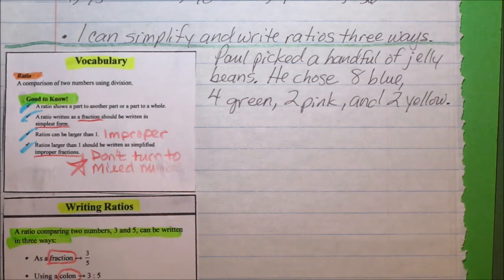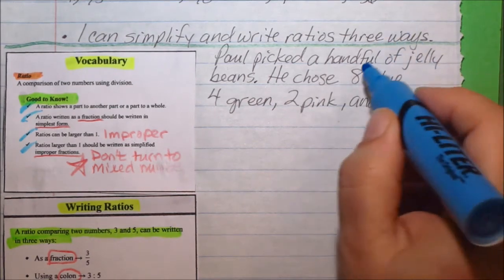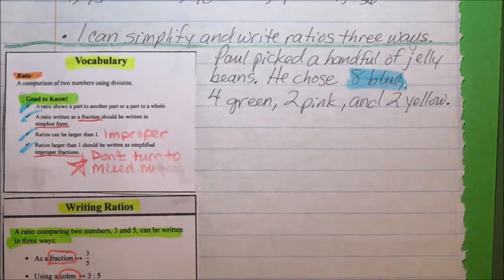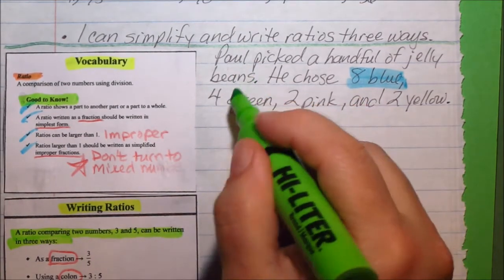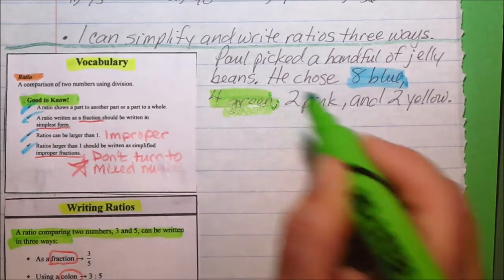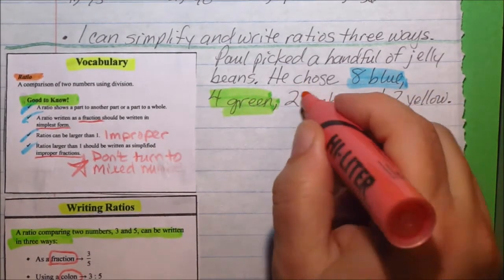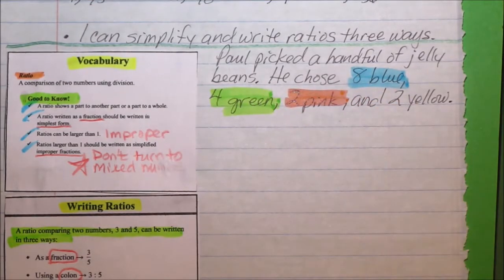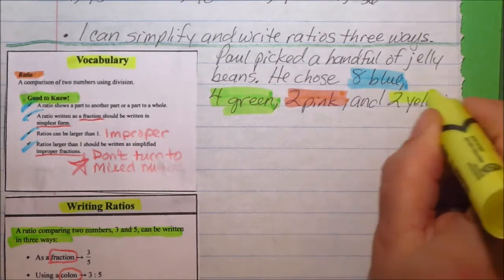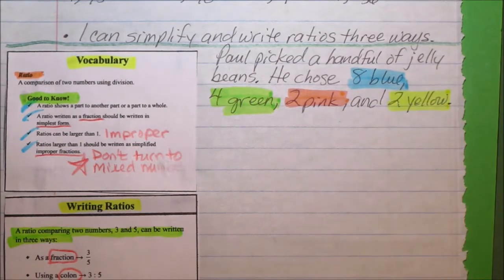I'm going to make this stand out a little bit, and we're going to highlight with our blue highlighter that there were 8 blue, 4 green, 2 pink, and 2 yellow. So that's the combination of jelly bean colors that Paul got.